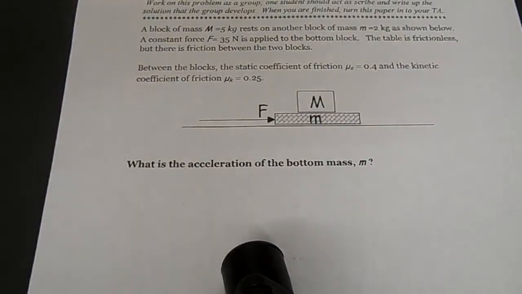Alright everyone, welcome back. We're doing the week 8 group problem. You can see it here. It's the one involving friction, since that's the new topic for the week.